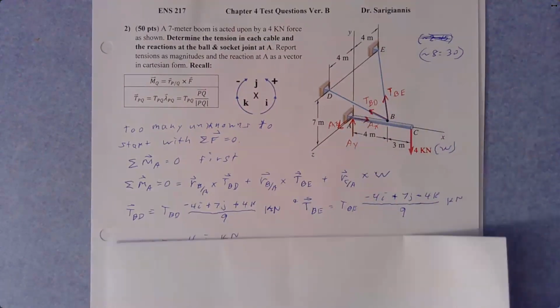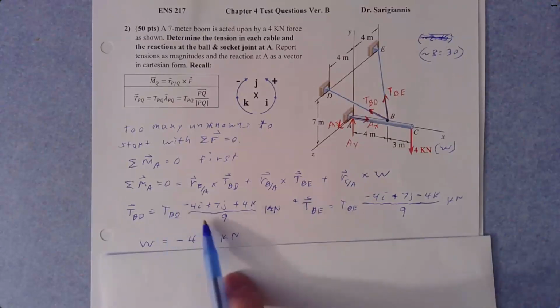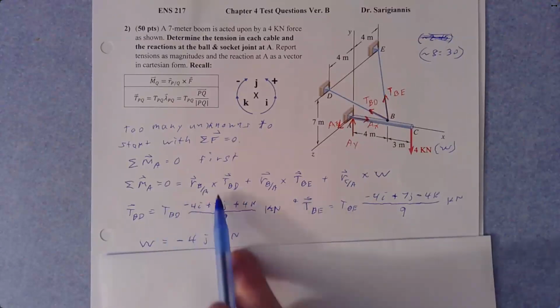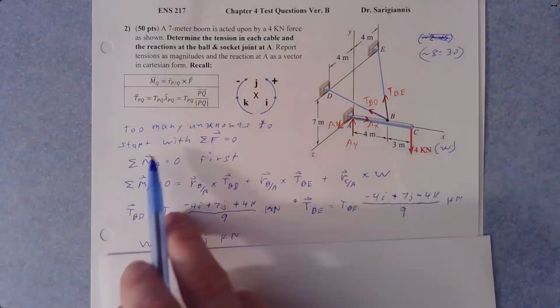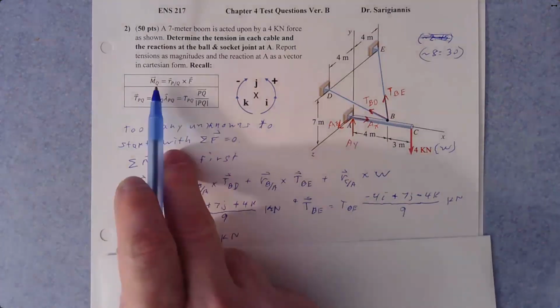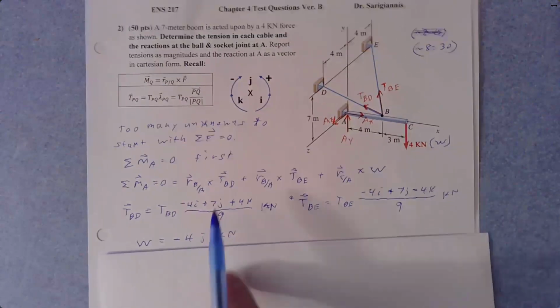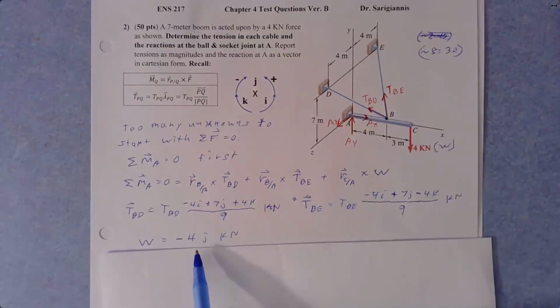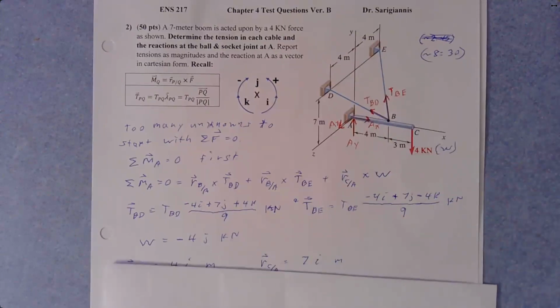The tension vectors are all in kilonewtons. And notice, this is the magnitude of the tension vector. These are the unit vectors, lambda. So I gave you the general formula right here for how to find the tension vectors. I also gave you the general formula for the moment about a point. All right, so let's figure out the R's and W. Well, W is just the force -4 J kilonewtons. It's acting in the -J direction with a magnitude of 4 kilonewtons.